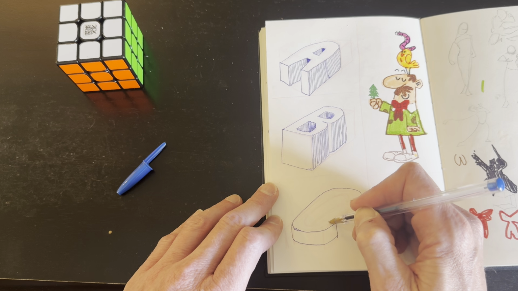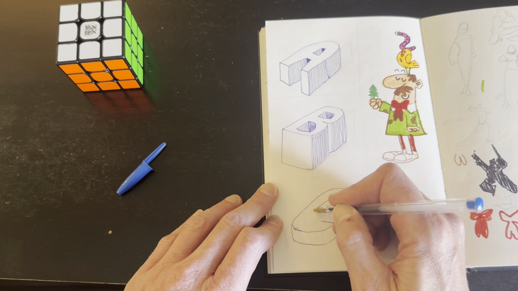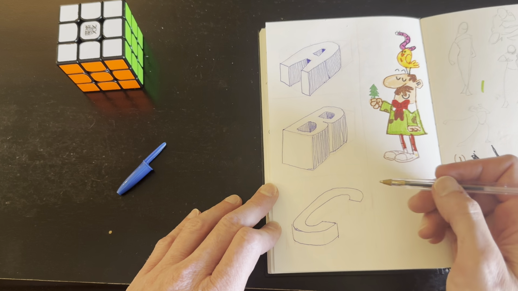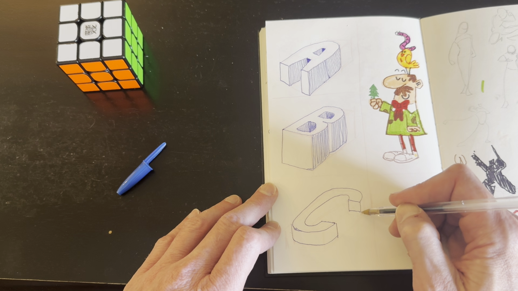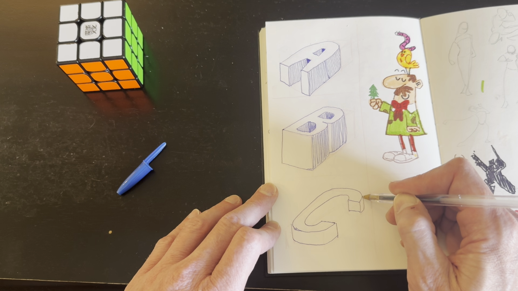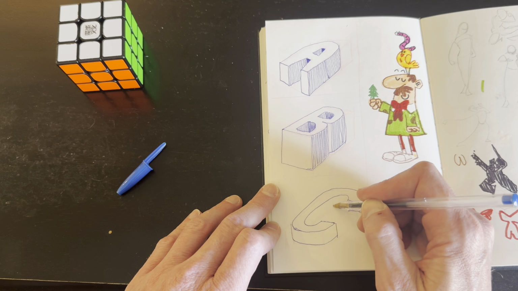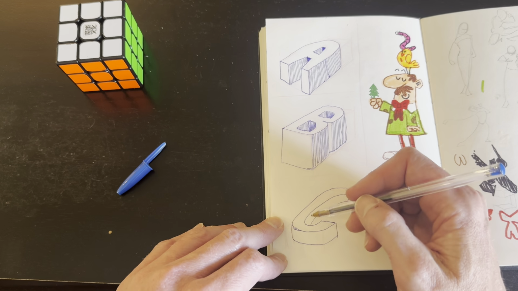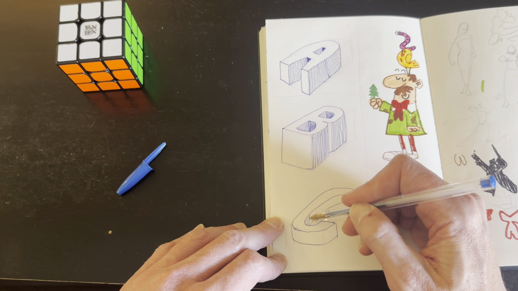Okay. I'm going a little off of my pencil line. Starting to see? Looks like you're starting to see what I'm seeing here? All right, and this would come up and around here. Yeah, that's a C. I didn't get all my lines matching up very nice.